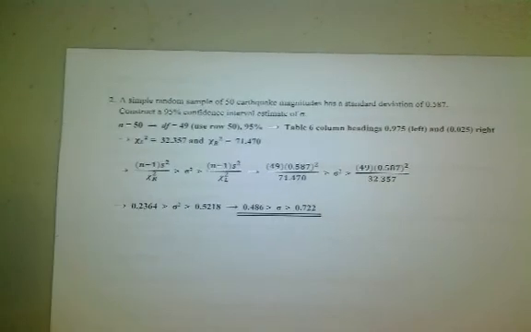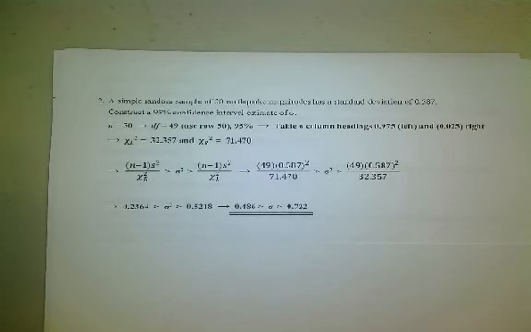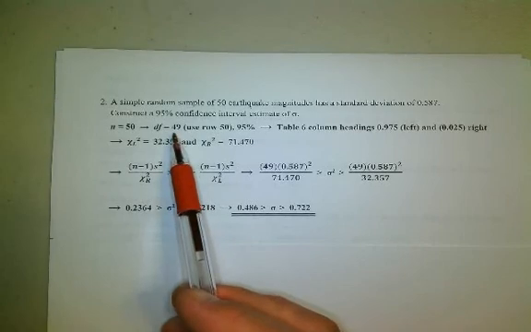Let's look at a second one. Again, you pretty much end up doing the same thing every time for these. It's just a question of what was the confidence interval, and what row am I going to be having to look at based on the sample size. So here we have a simple random sample of 50 earthquake magnitudes, has a standard deviation of 0.587. We want a 95% confidence interval estimate of sigma. So in this case, n is 50, so that means the degrees of freedom is 49.